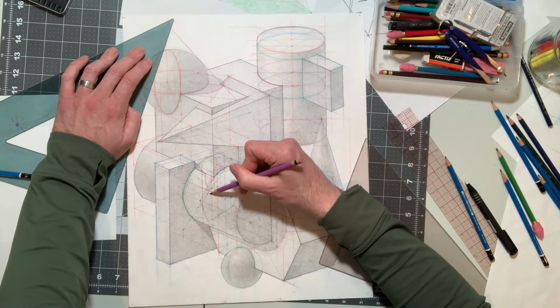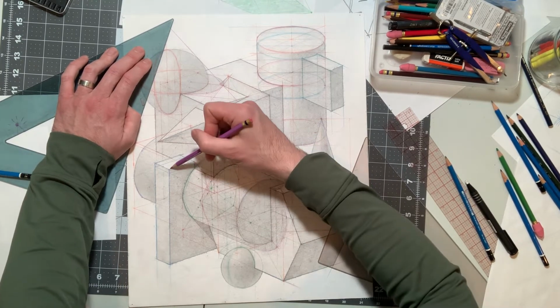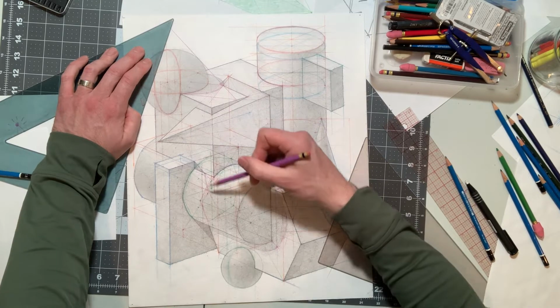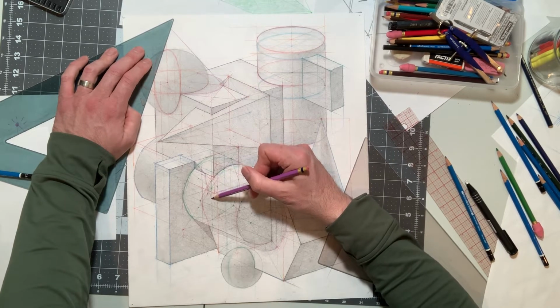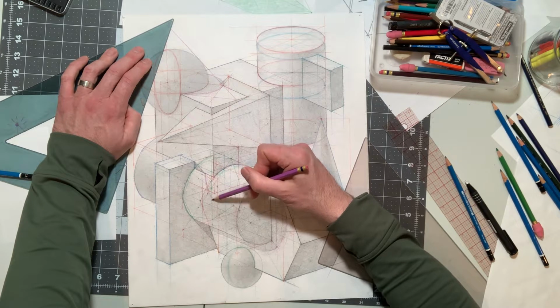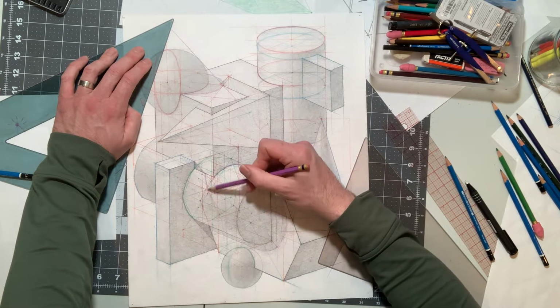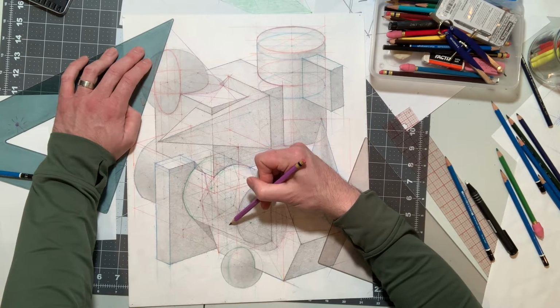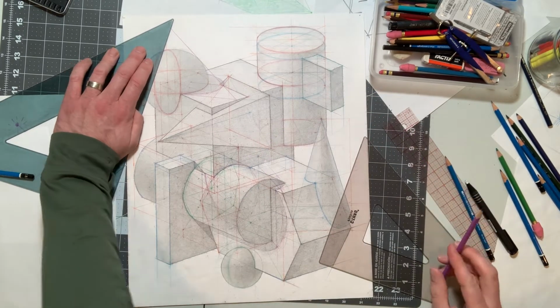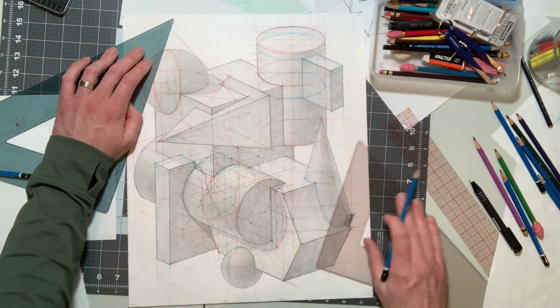And so I'm just going to follow this curve and let it just fade away into the cylinder itself. So I'm just somewhat adding a curve on my own here. There's not a science behind it. And then I just add the value.